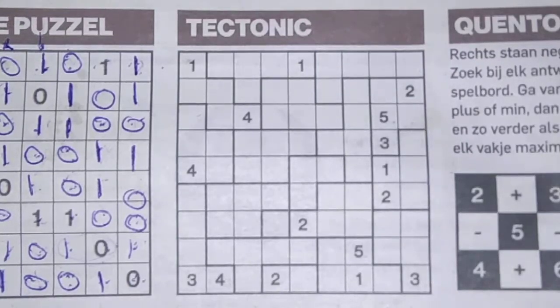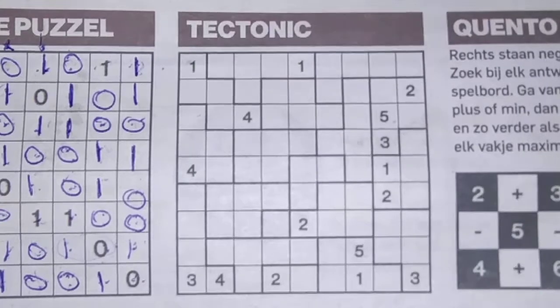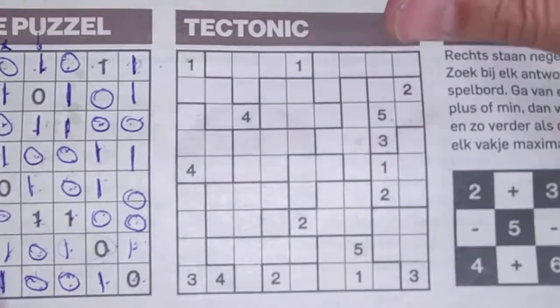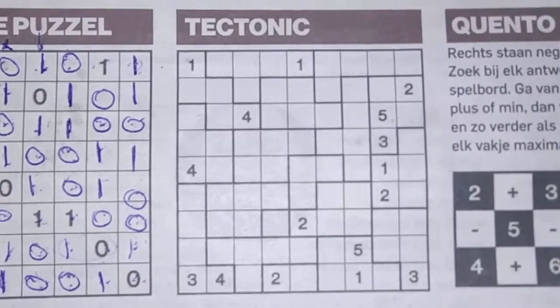Hi everyone, welcome back. Here we are back again for you, the last Sudoku of today, a Tectonic, a.k.a. Suguru. So let's get started with this Sudoku, and the first question is, can you find the single box in this puzzle?